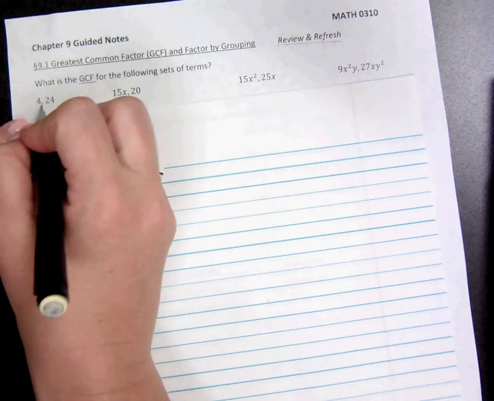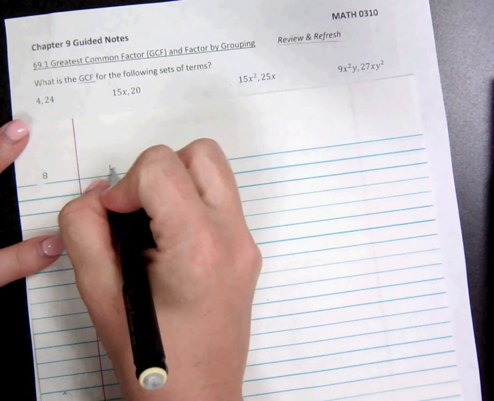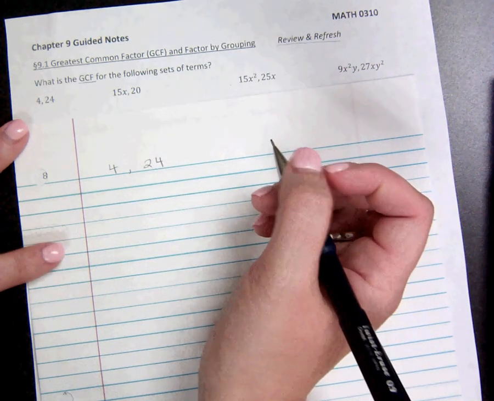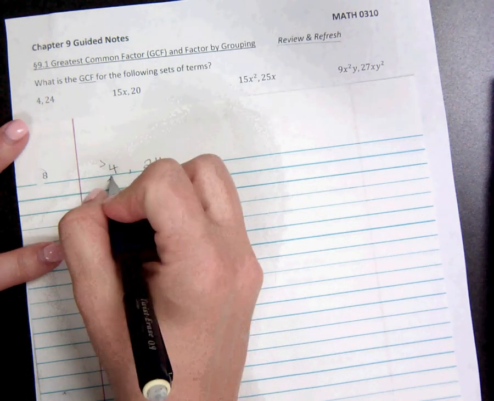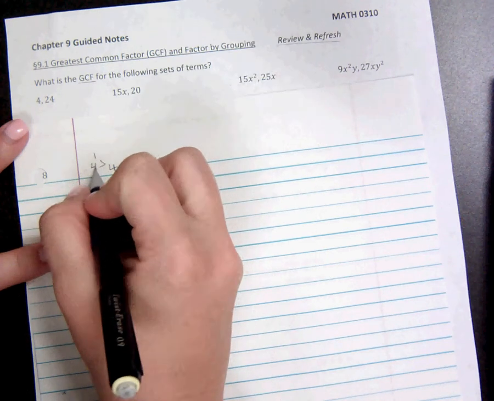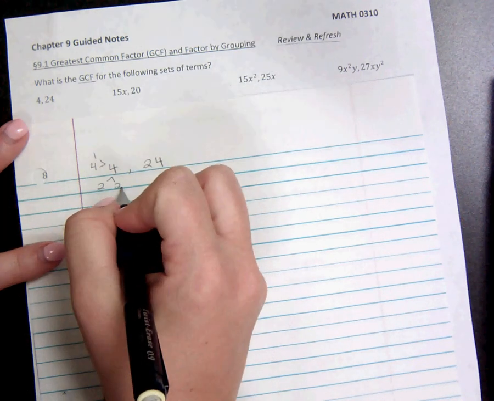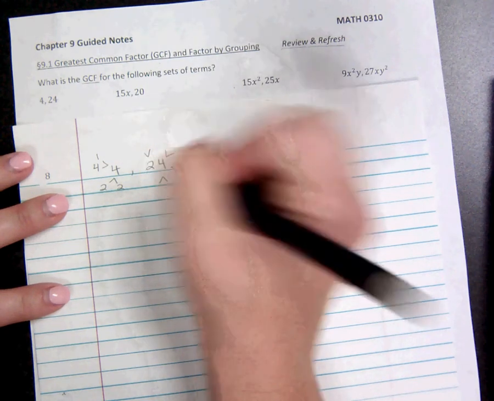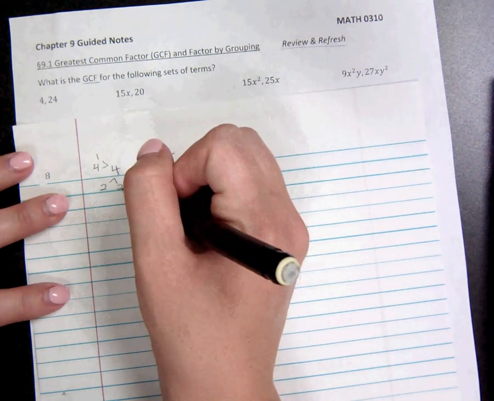So if I have 4 and 24, I'm going to write on my scratch paper here. What we're going to do is think of all the pairs of numbers that multiply to 4, like 1 and 4, or 2 and 2. We're also going to think of all the pairs of numbers that multiply to 24. Every number is called a factor.